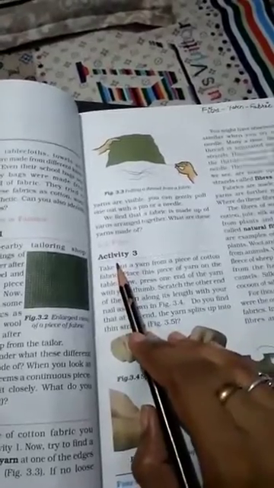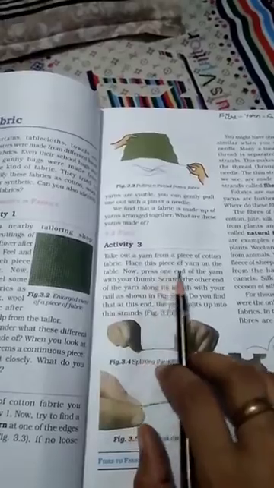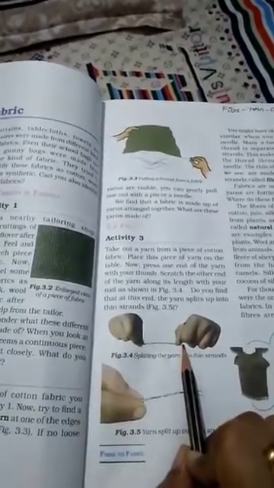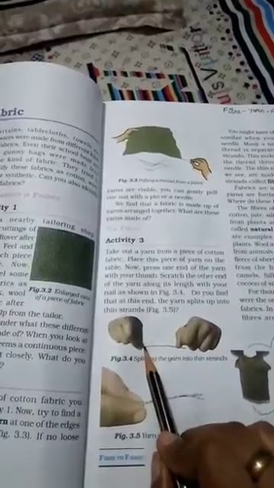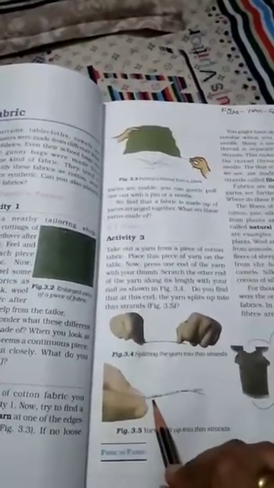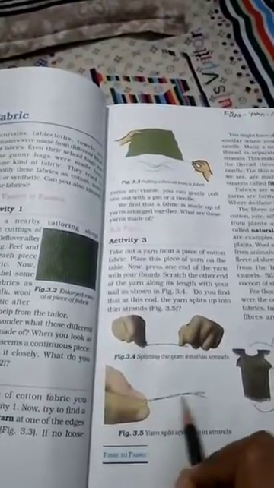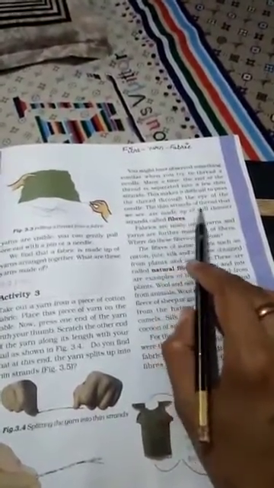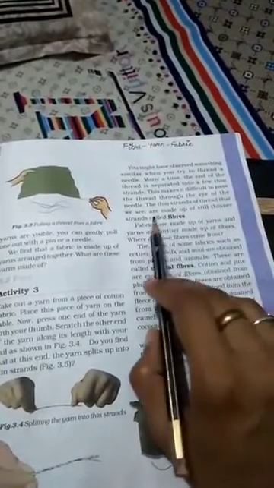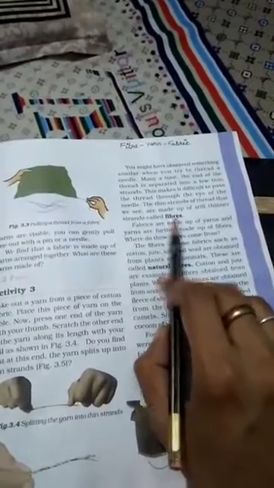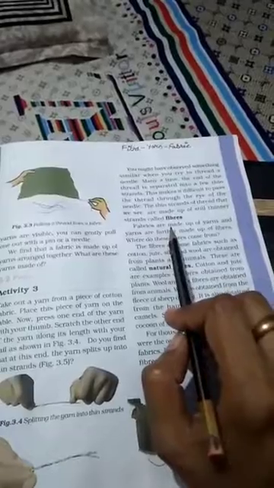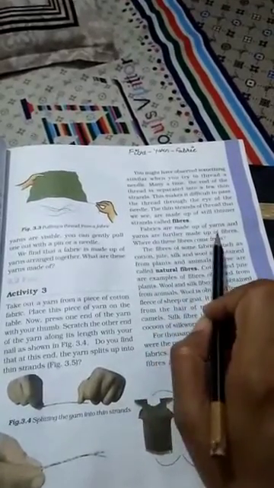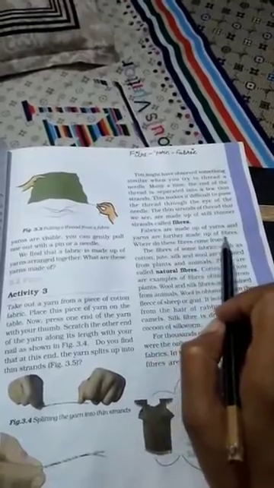Now Activity 3. In this activity we have to take a piece of cotton fabric, press it from one end, and from the other hand stretch it along its length. When we stretch, the thread is split into many other thinner strands. These thin strands that make up the thread are called fibers. It means yarn is made from fibers. Now it comes out that fabric is made of yarn and yarn is further made up of fiber.